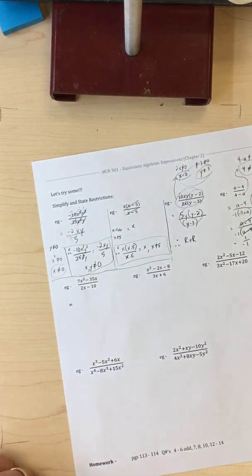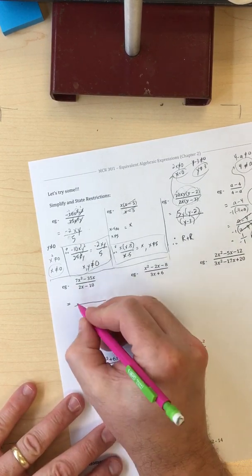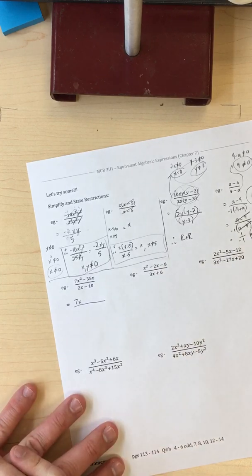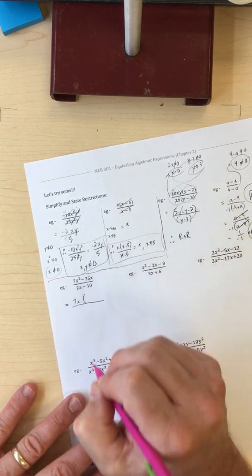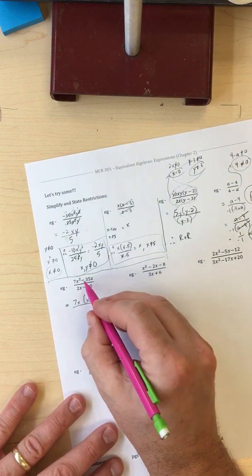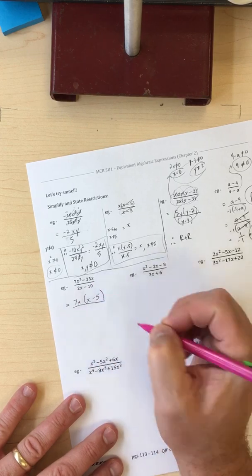Okay, so first one, I want to factor. What does the numerator have in common? There's a 7 and an x in common. 7 goes into 35 as well. And then 7x squared divided by 7x is going to be x. Negative 35 divided by 7 is negative 5. X divided by x divides out.